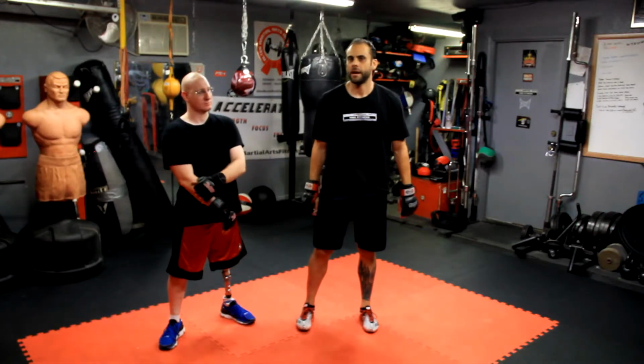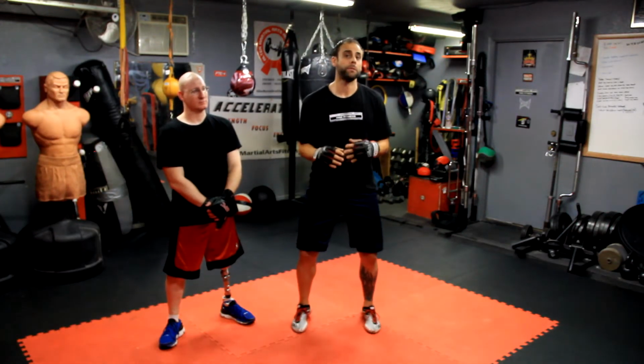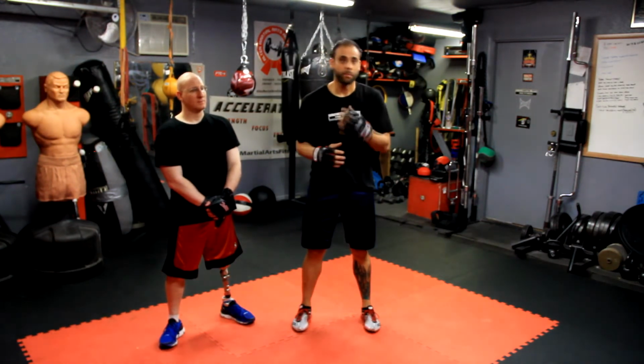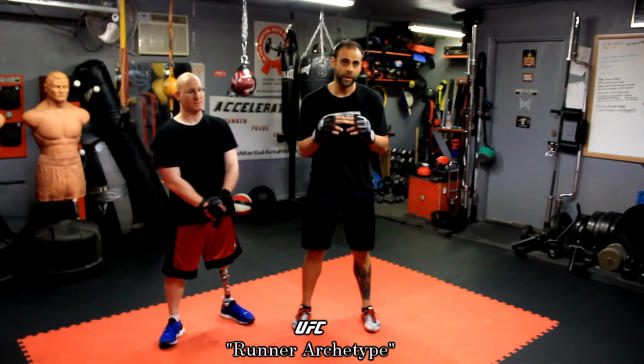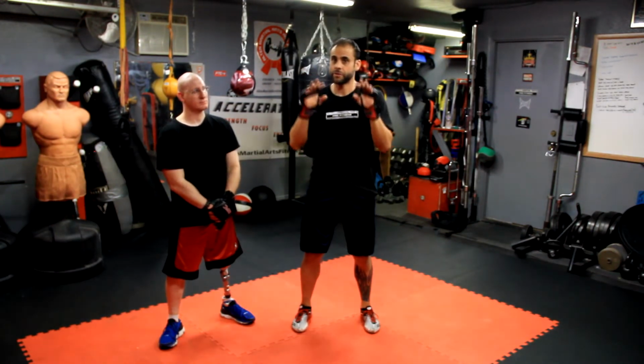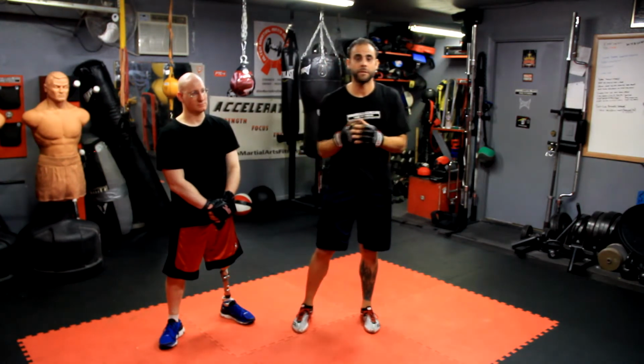Okay, the fourth archetype that's similar to a blocker is defined as what we call a runner. Now a runner, like the blocker, is also a counter fighter. Blockers and runners are counter fighters. Chargers and sluggers are interceptors and finishers. All right, keep it simple like that.